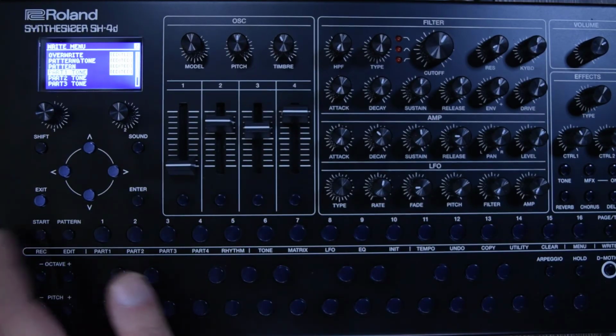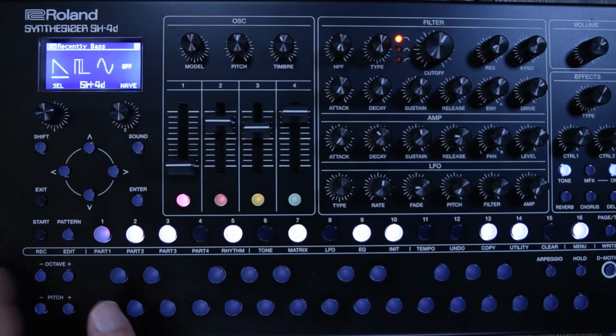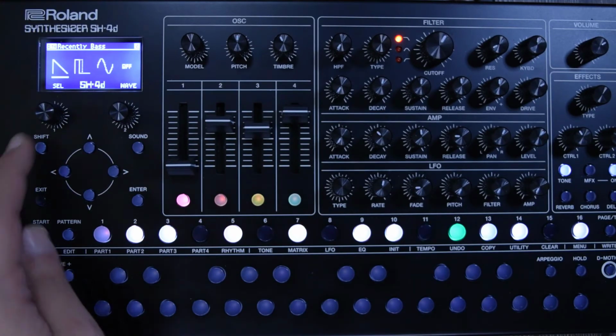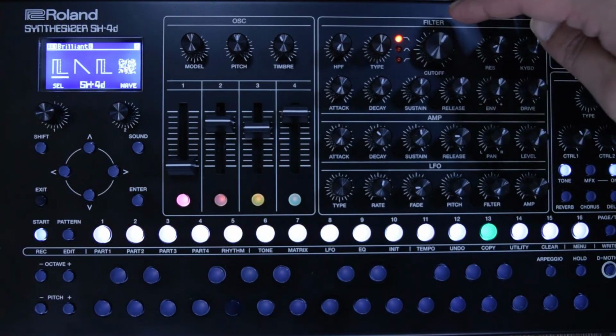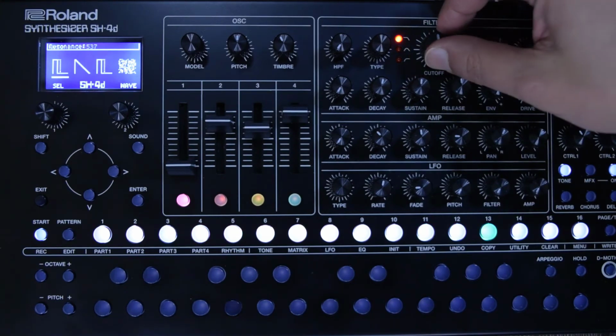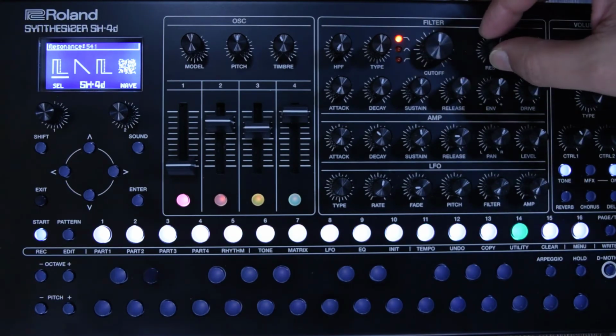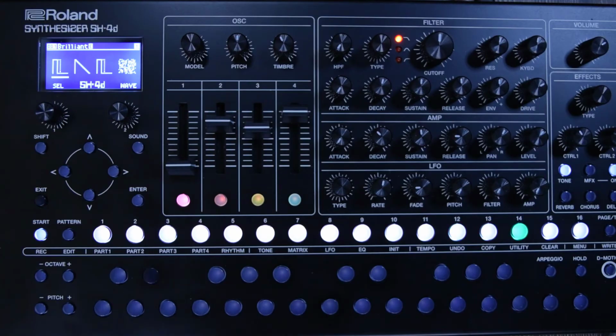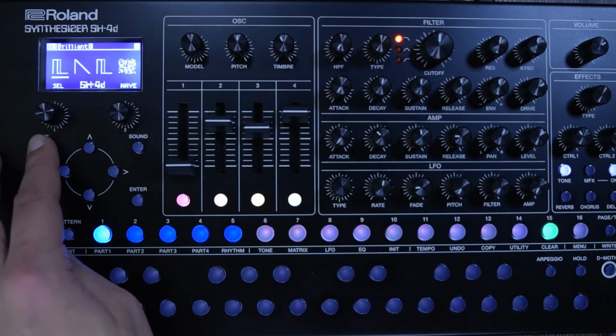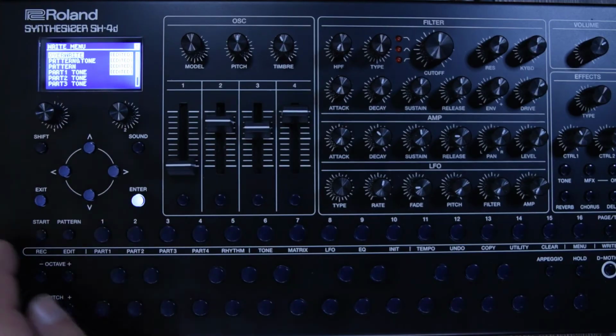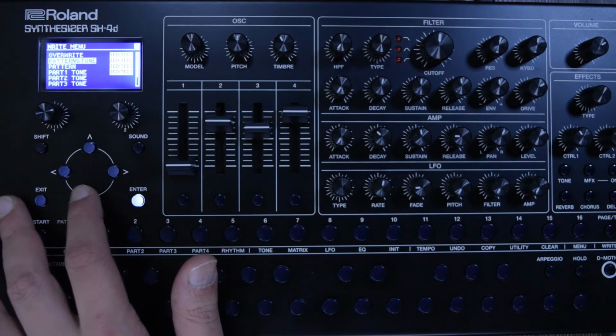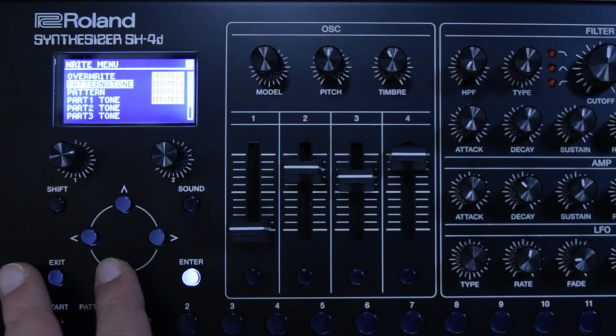Now, let me just show you again. Let me just go to exit. I'm going to be playing this. I'm going to stand on the part number 1, and I'm just going to do something that we can recognize. Something like that. So it's really different from the original preset. All right, so I'm going to do Shift. I'm going to do Page and Tie. And I'm going to go to save the pattern.